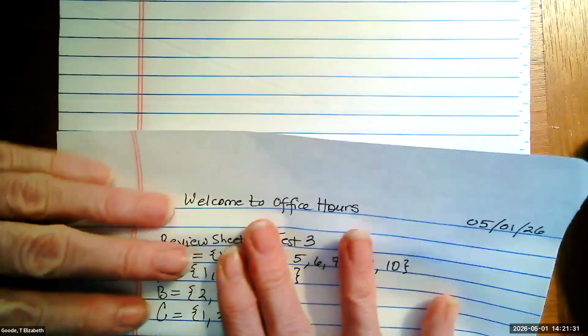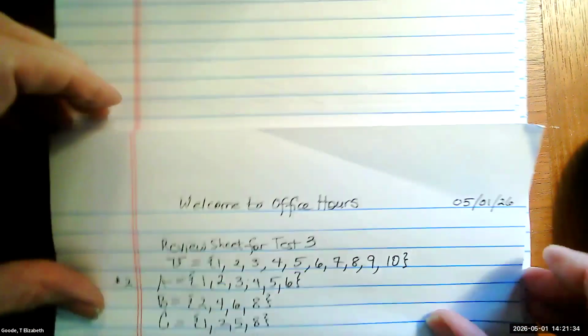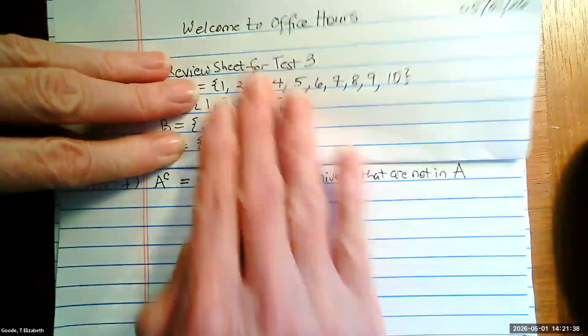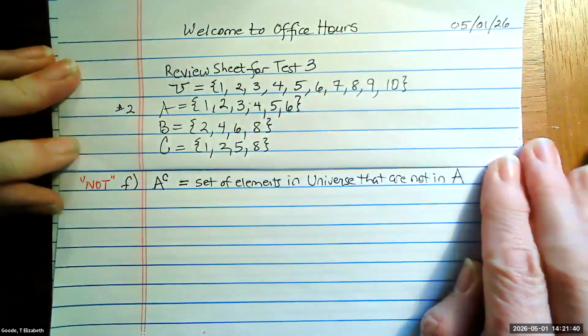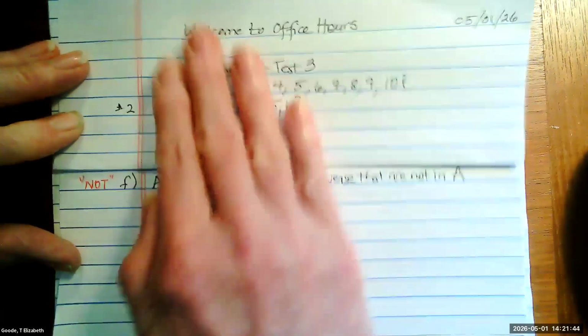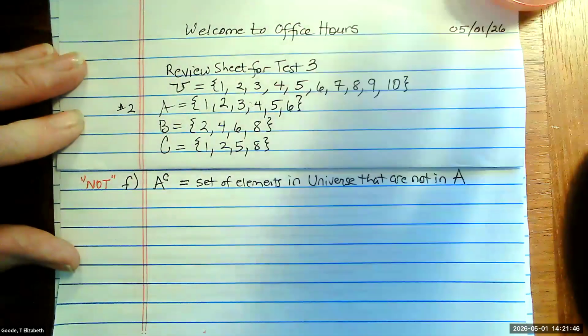Okay, and I wrote it down on my paper too. So it's going to be elements eight, I think it's just eight.